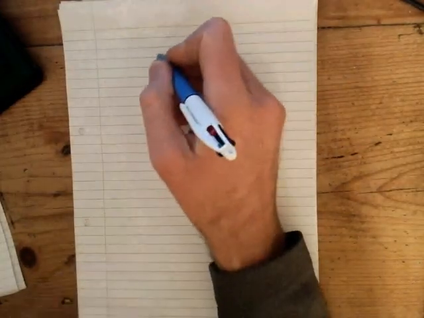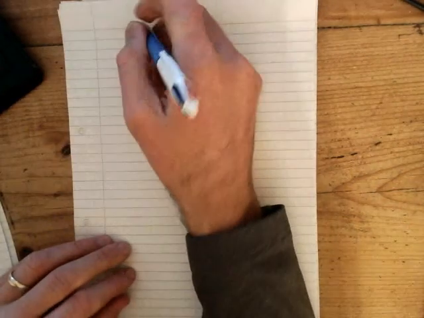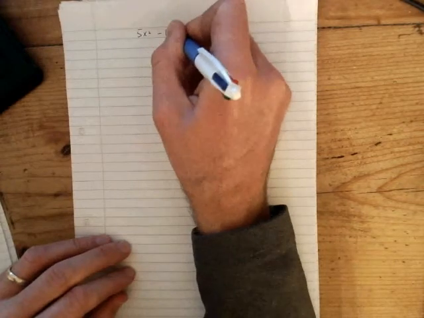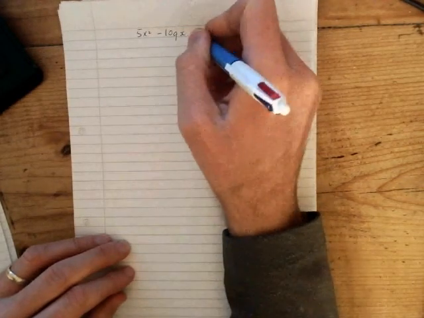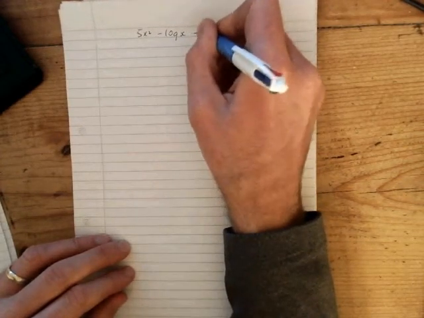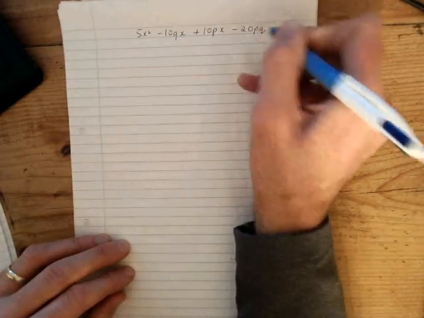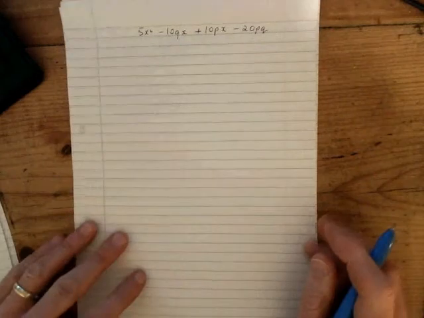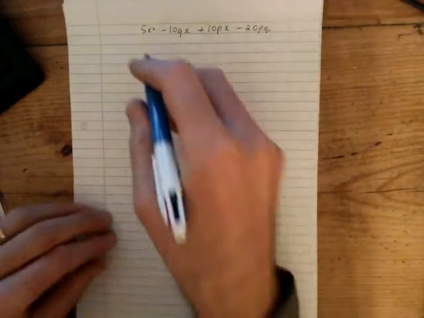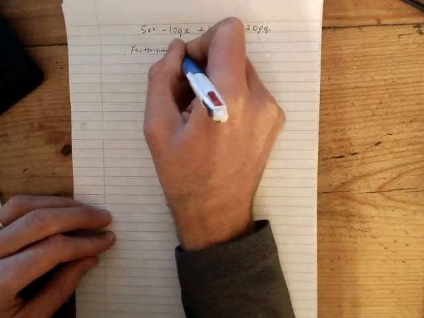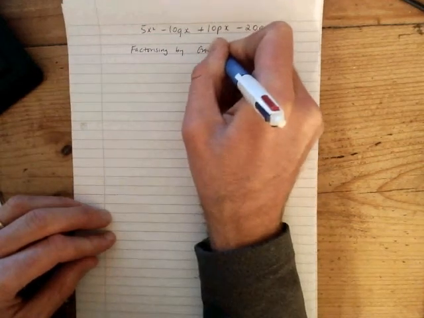Okay, today we're going to look at factorizing an expression. This expression has four terms: 5q squared minus 10qx plus 10px minus 20pq. And this method is called factorizing by grouping. Factorizing by grouping.